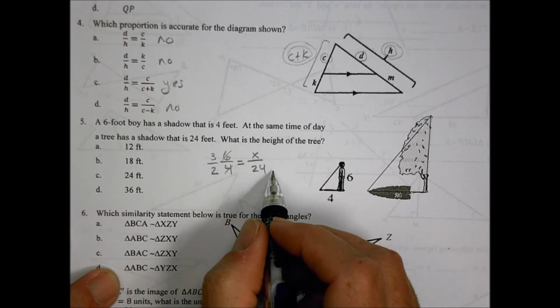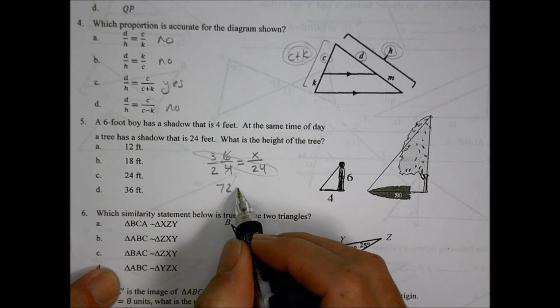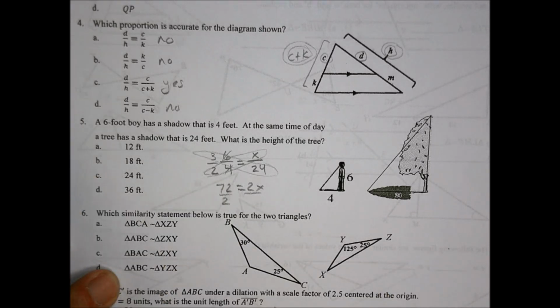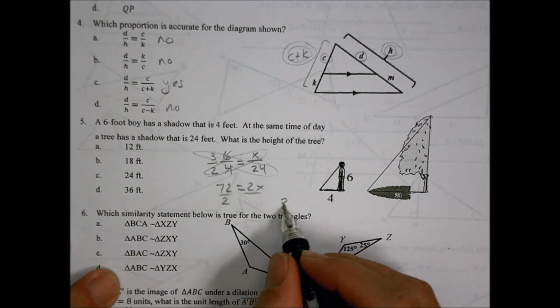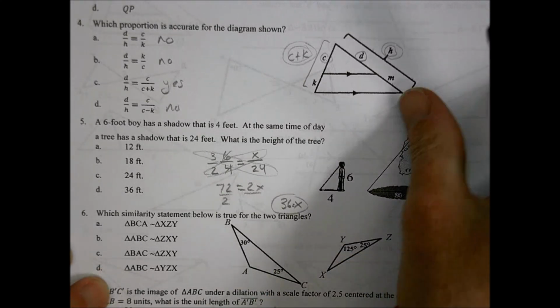All right, and let's go ahead and cross multiply. So 3 times 24, 24 times 3, it's going to be 72. That's going to equal 2 times x, and I'll divide both sides by 2. 72 divided by 2 is going to be 36. So x equals 36 for number 5.